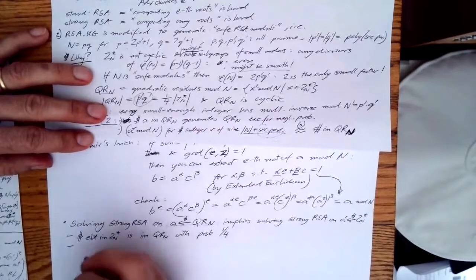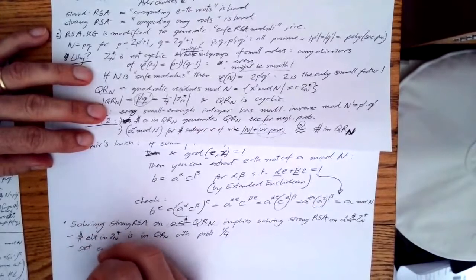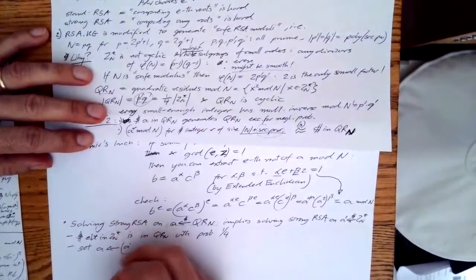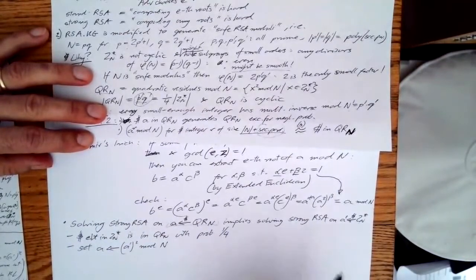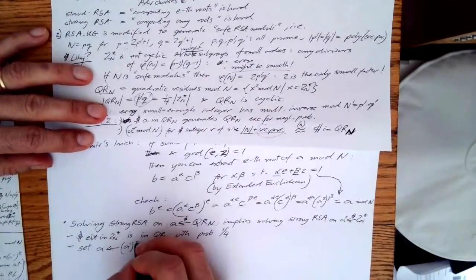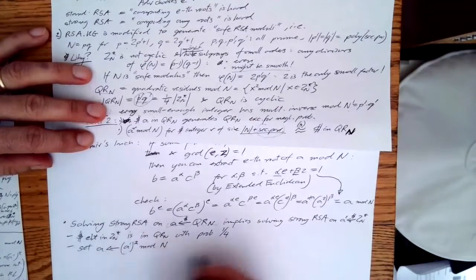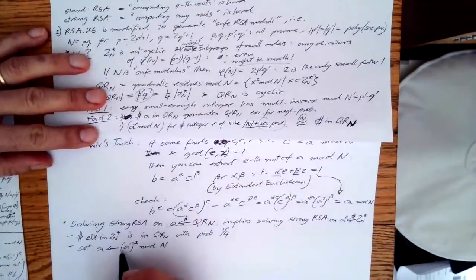Another thing is to set A to be A prime squared. Now A is a quadratic residue, and in fact, it's a random element in the quadratic residues if A prime is a random Z star element. So if somebody finds an E-th root for E different than 2, then using this trick, you're going to find the E-th root of A prime.